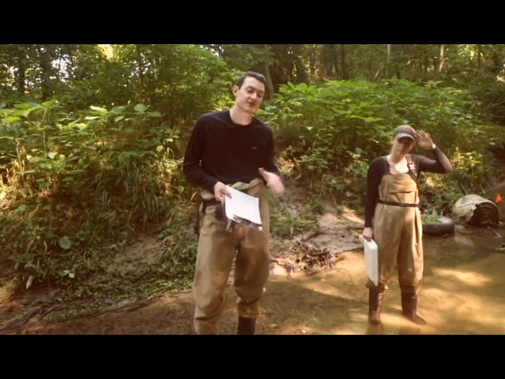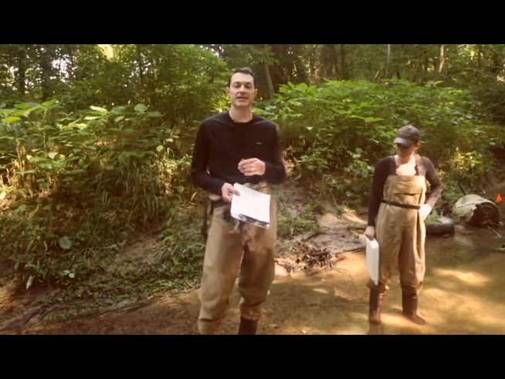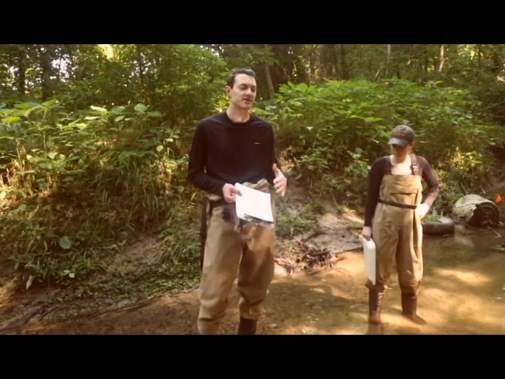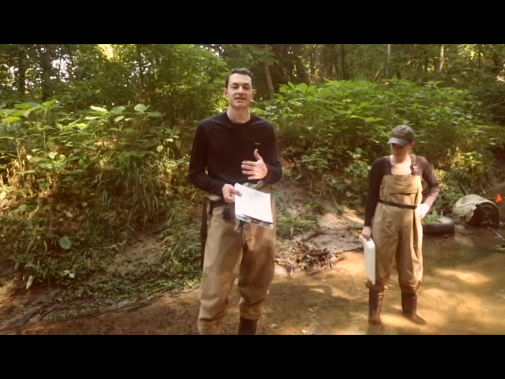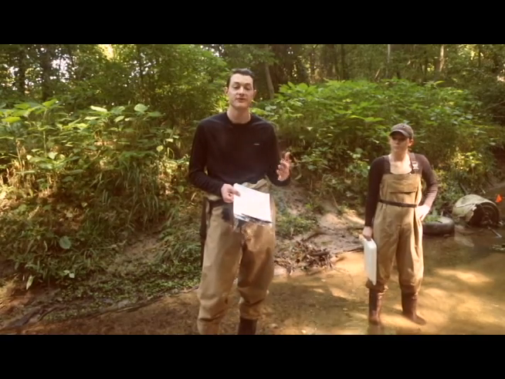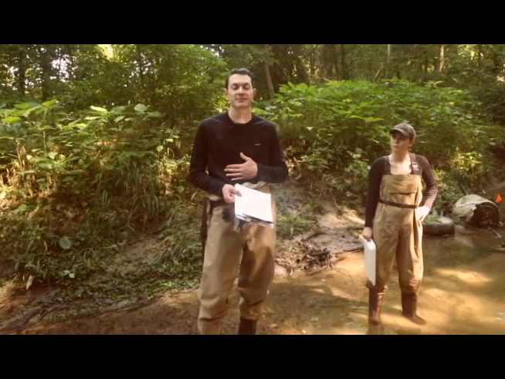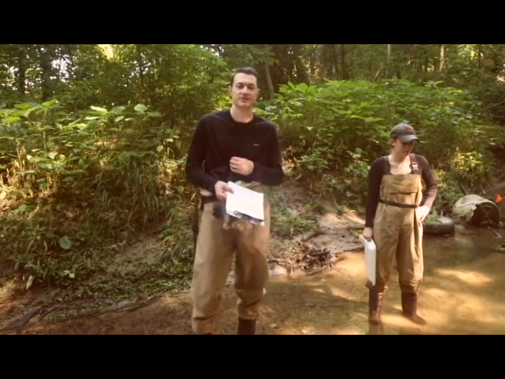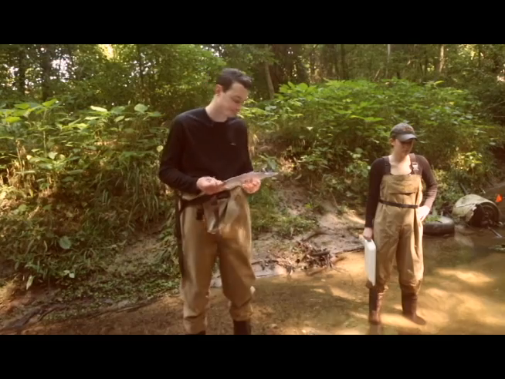If you have a lot of siltation going on, this can be detrimental to the macroinvertebrates, because these guys a lot of times use the rock spaces or get in between the sticks or filter feed, and they can't filter out all this silt that's coming through the water. So it can really kind of destroy some of the aquatic life's habitat.